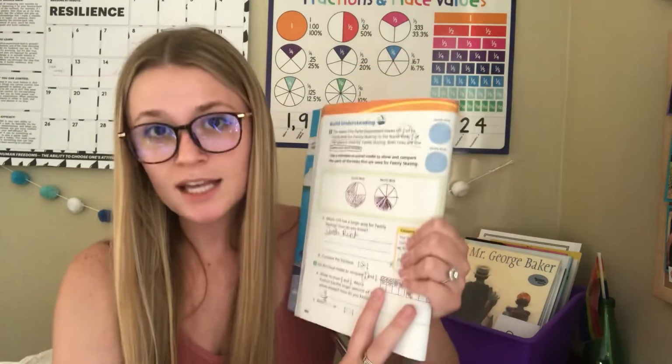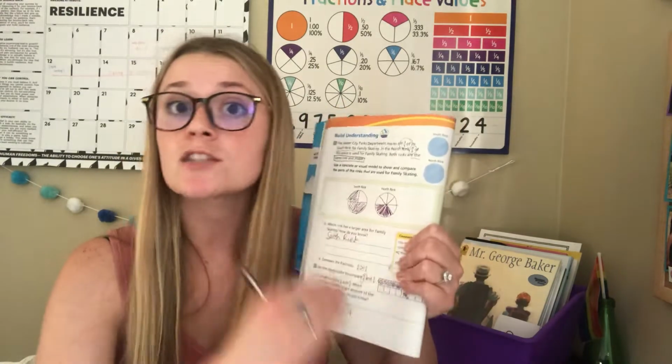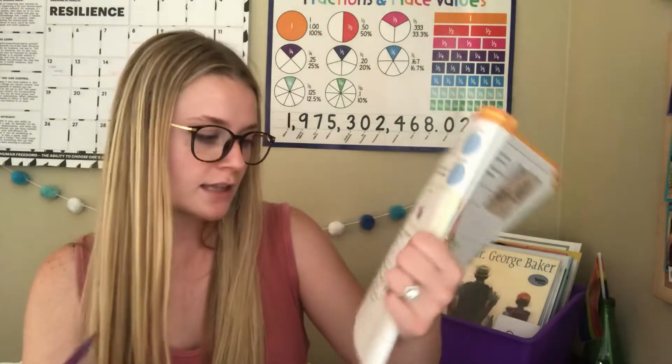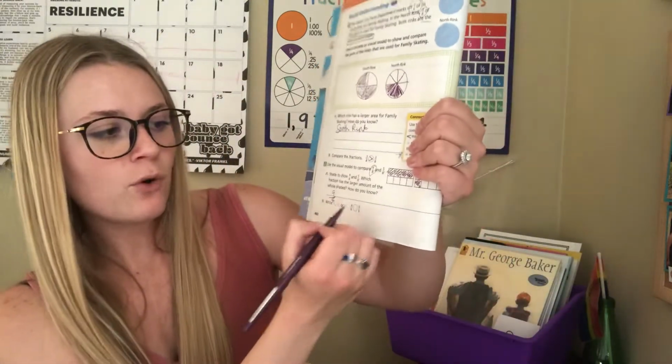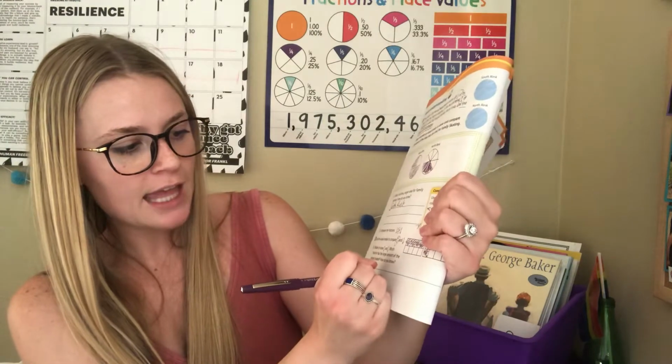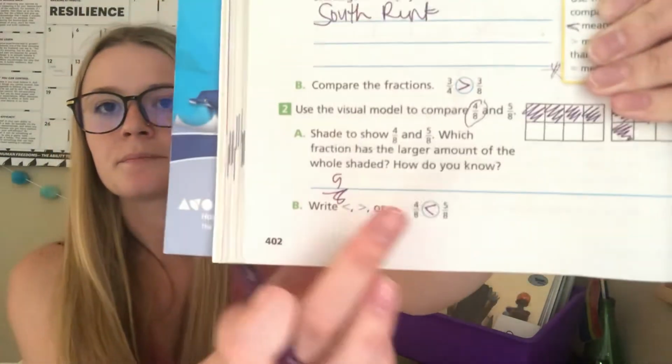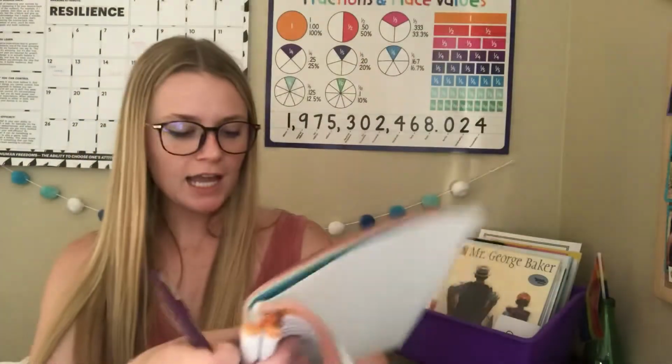They're the same size whole rectangle, and 5/8 is more than 4/8. So you would say 4/8 is less than 5/8. Right here. Okay.